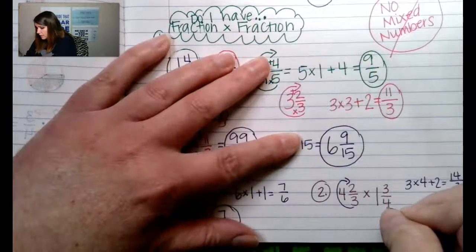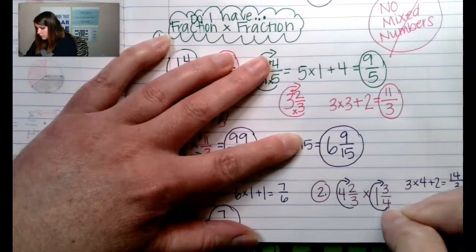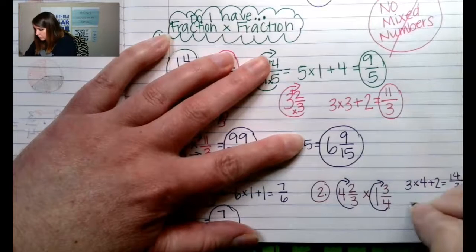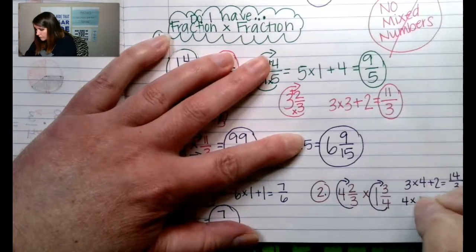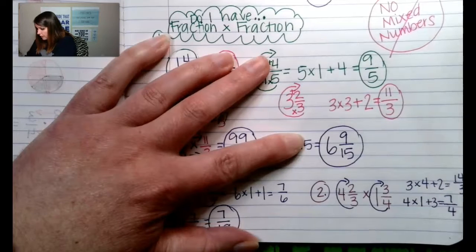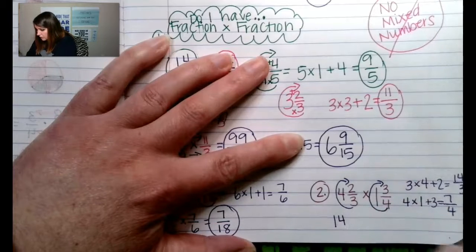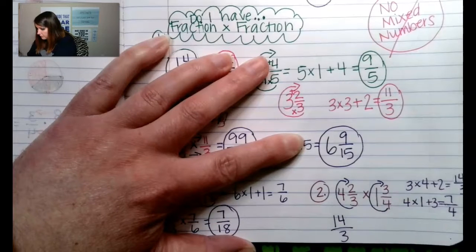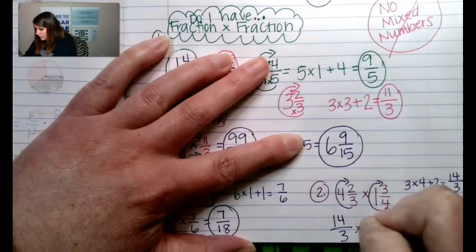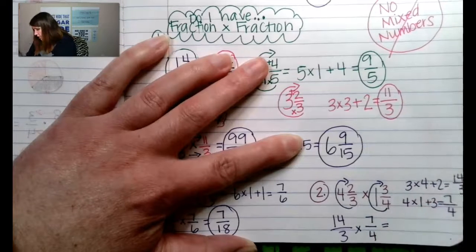And this one is 4 times 1 plus 3. So 4 plus 3. Oops, I didn't write it. 4 times 1 plus 3, which equals 7/4. Okay, now we're going to multiply these two numbers. So I should have 14/3 times 7/4. Oh my gosh, it's a double.